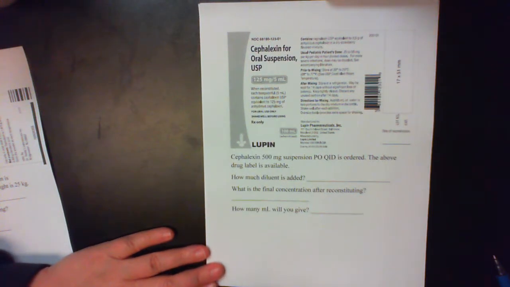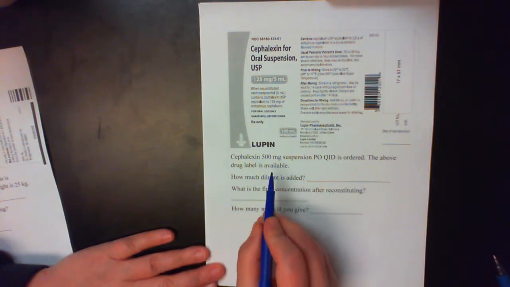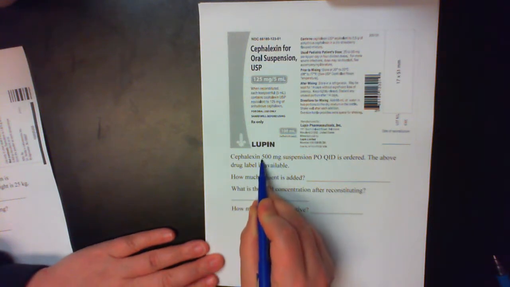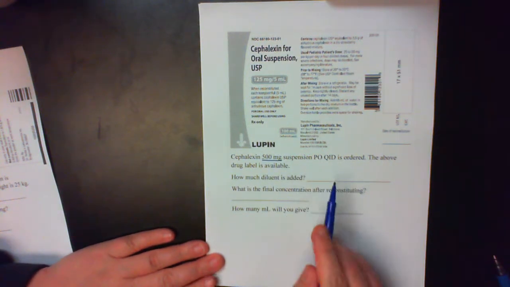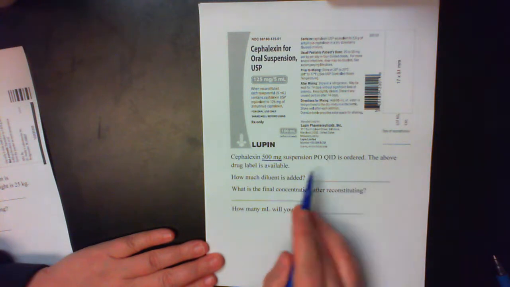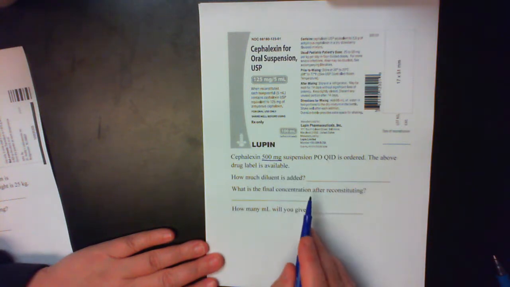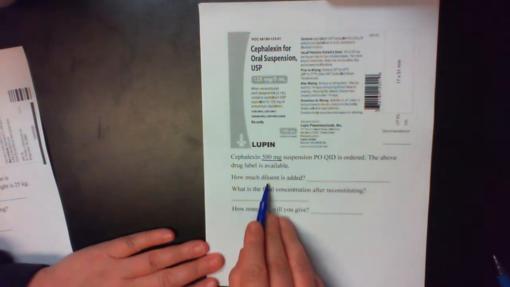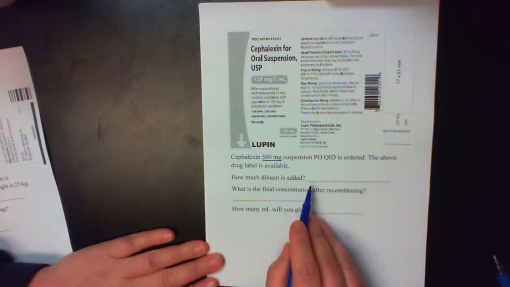I know it's really small writing, but I'm going to read it for you as far as our mixing of medications with reconstitution. So our doctor has ordered 500 milligrams suspension, PO QID. The above drug label is available, and we want to know how much diluent is added.